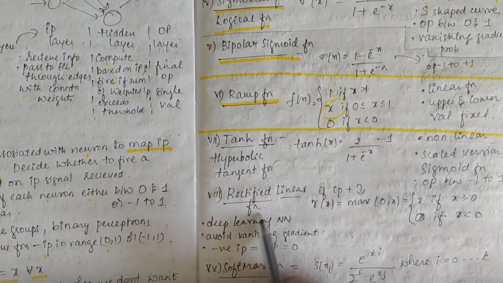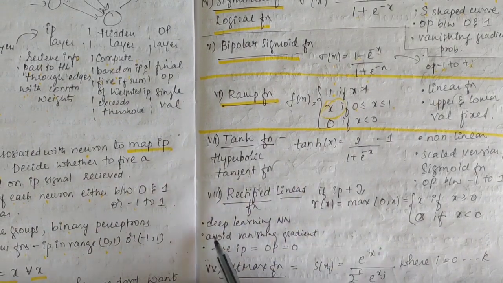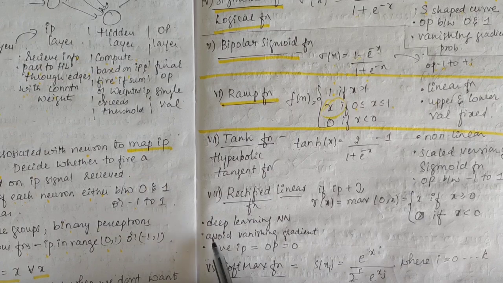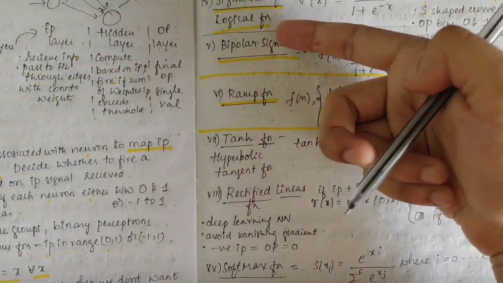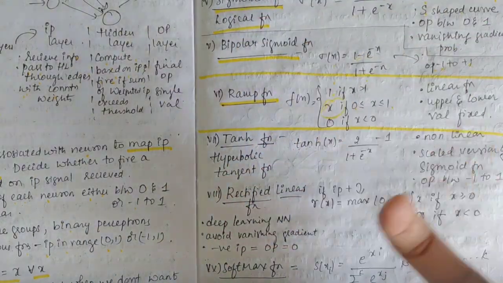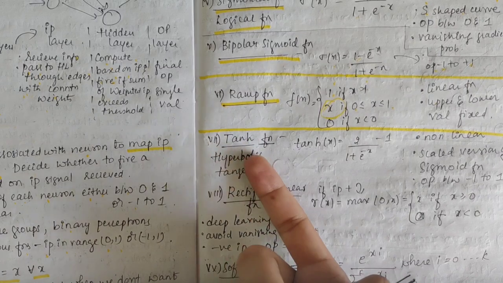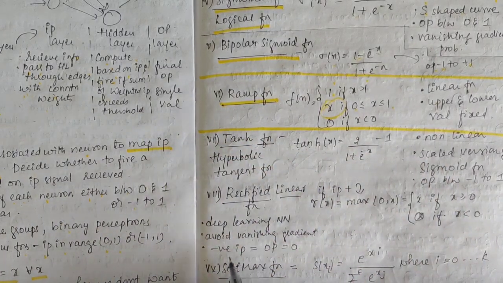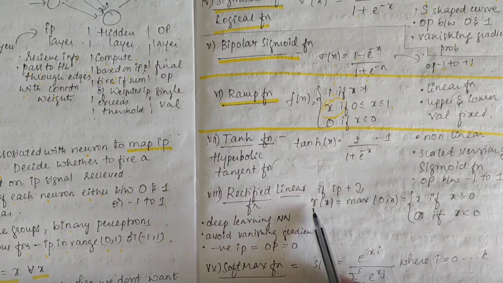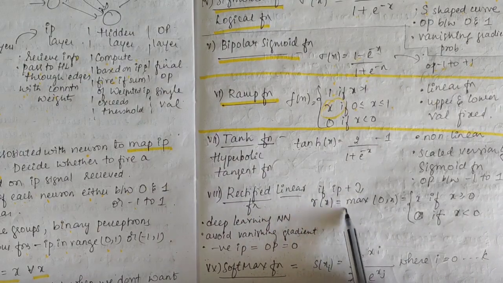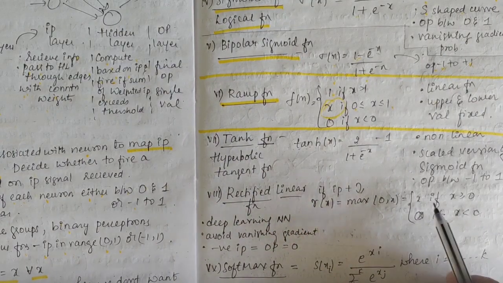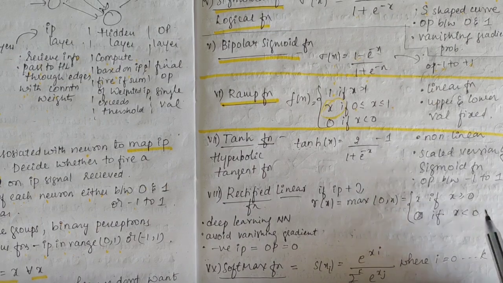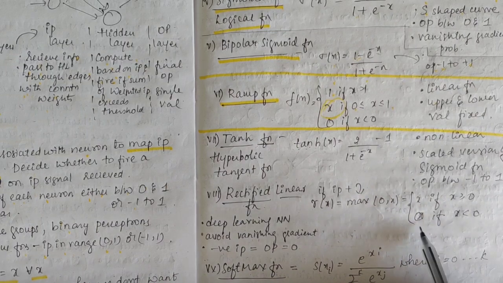Then we have the rectified linear function. This is used in deep learning neural networks. It avoids the vanishing gradient, the problem which we faced in sigmoidal, bipolar sigmoidal, and even in tanh. If the input is positive, then r of x is equal to maximum of 0, x. So we would get x if the x value is greater than or equal to 0. If it is less than 0, then we get 0.